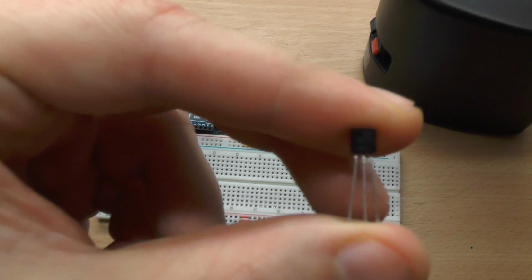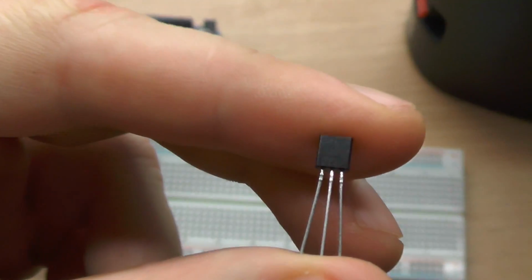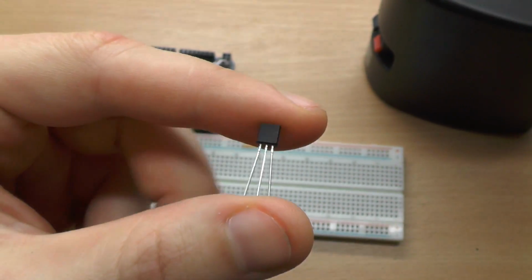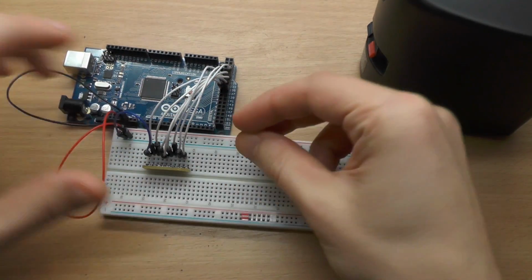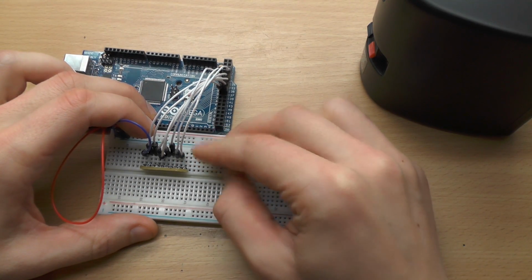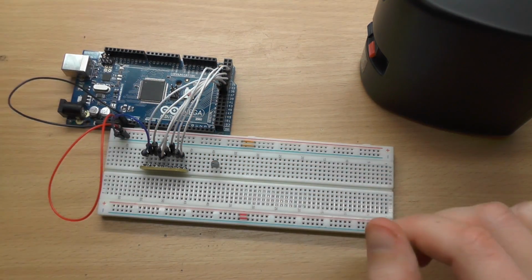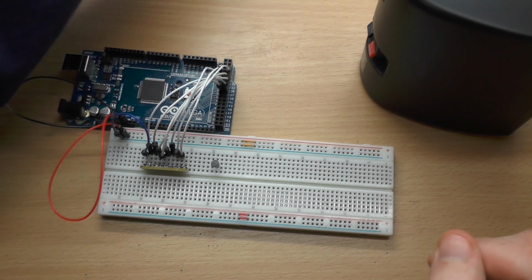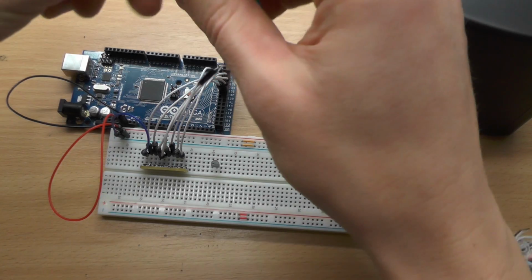So I will take this BC547 NPN transistor. This amplifies the current, so we get some distortions there, but it's a really simple circuit, so I will just use this this time.